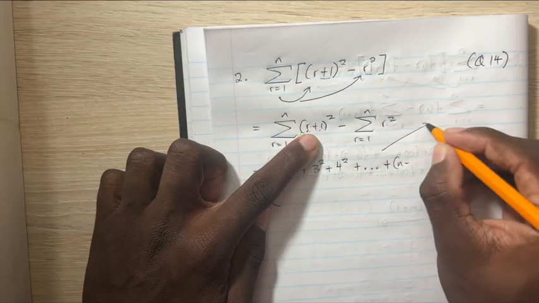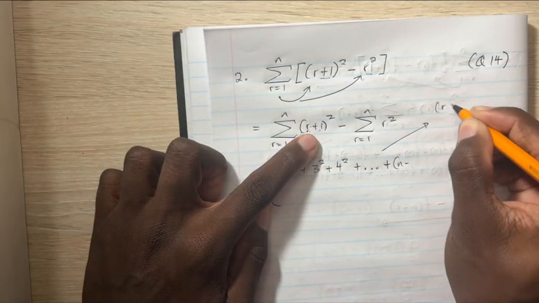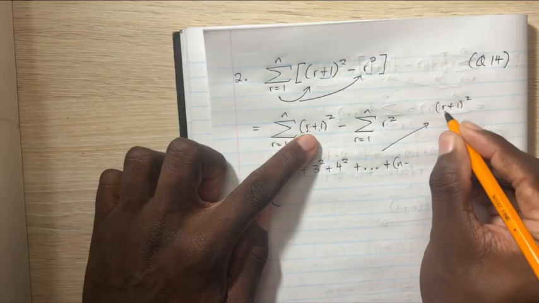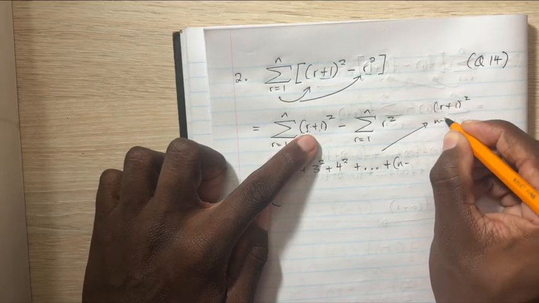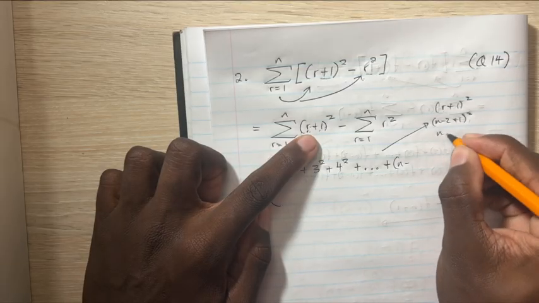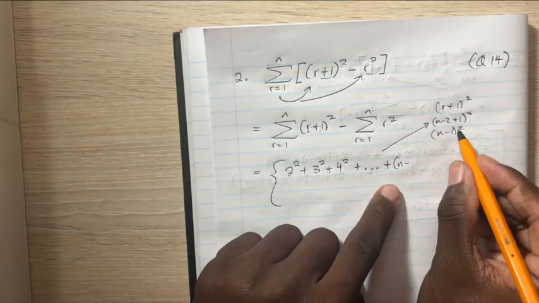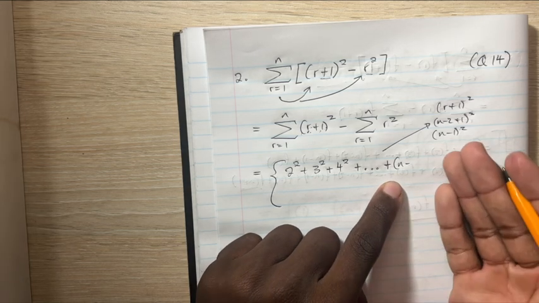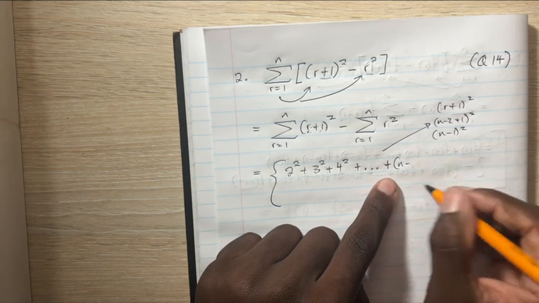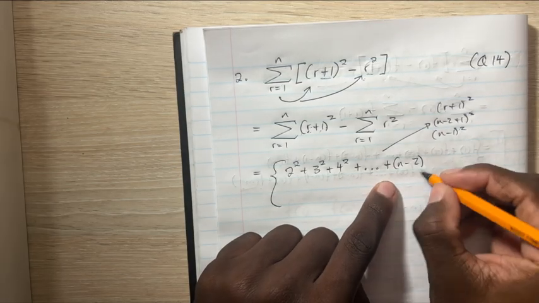Okay, let me show you guys what I'm doing. I'm saying if we substitute into r plus 1 all squared, if we substitute n minus 2 here, we have n minus 2 plus 1 all squared, which is n minus 1 all squared. So that's like the second to last term, third to last term, I think. So n minus 2, n minus 1, I mean.